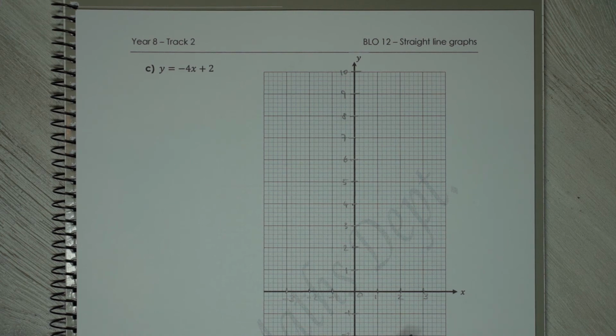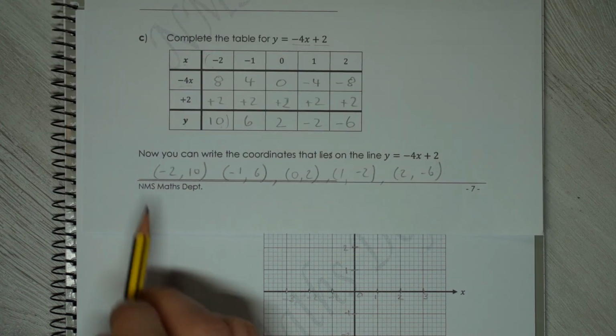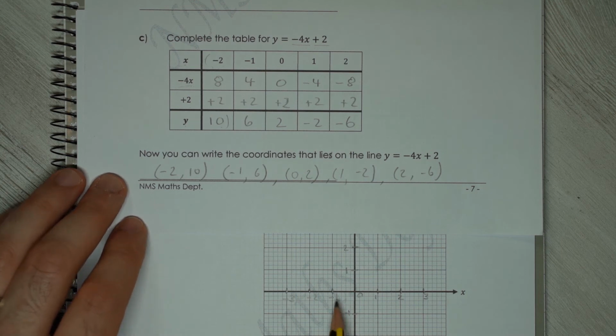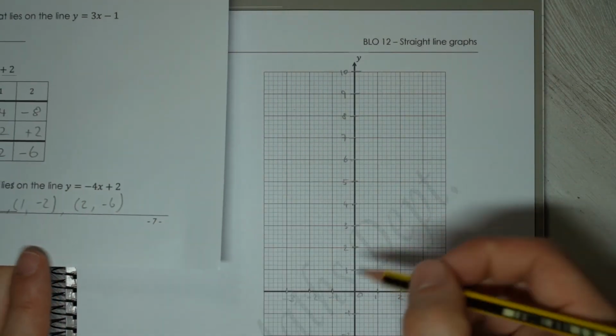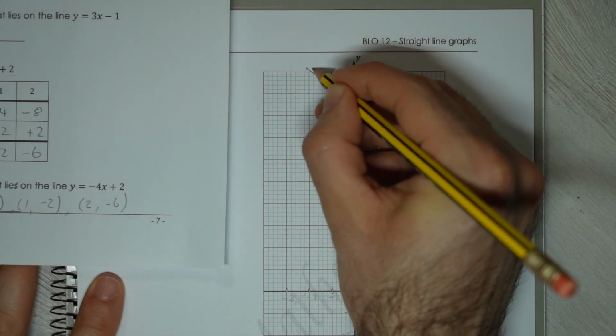So let's start plotting the points. The first point is (-2, 10). I'm going to find -2, which is here, and 10 on the y-axis. So (-2, 10), right here.